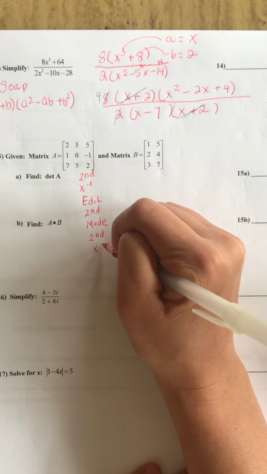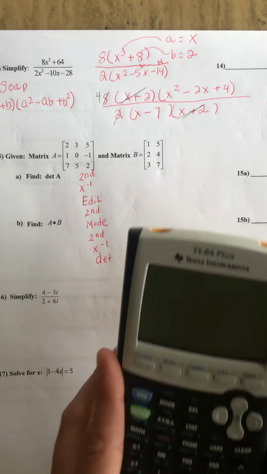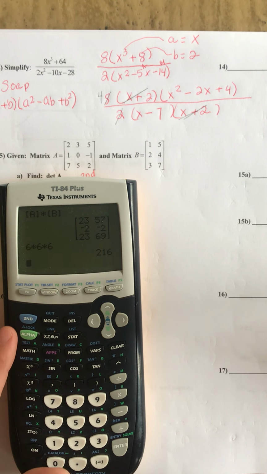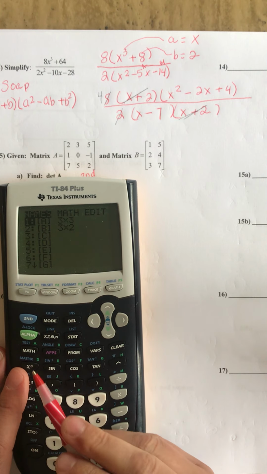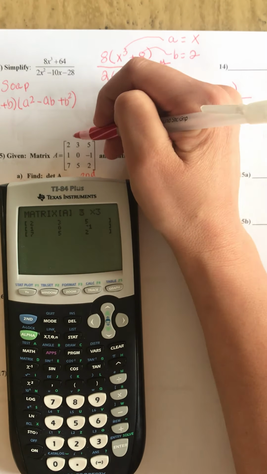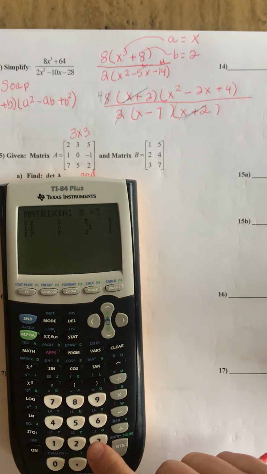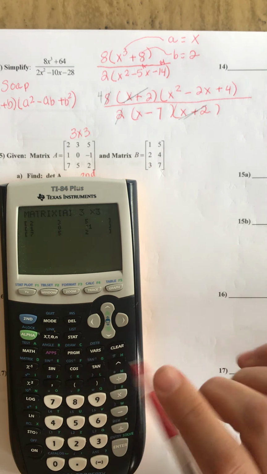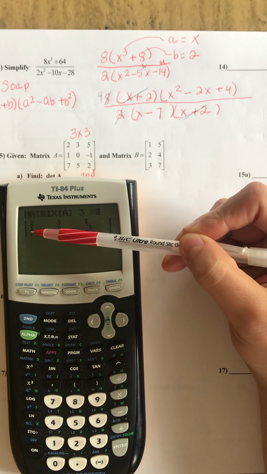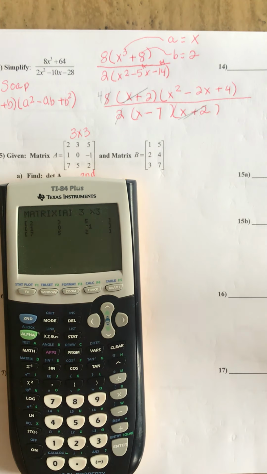Second, x to the negative first, and it's your first option here. So let me do this step by step for you. The first thing you're going to do is press second x squared. You can see that that's matrix. You want to go over to edit first, and you're going to go to 1, which is A, and this is a 3 by 3, so you have to indicate 3 by 3, and then you just put all of your numbers: 2, 1, 7, 3, 0, 5, 5, negative 1, 2.